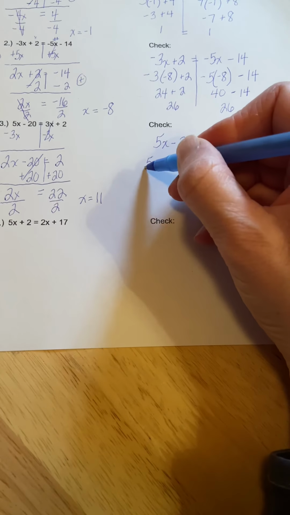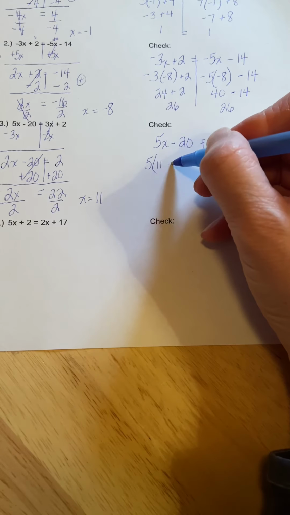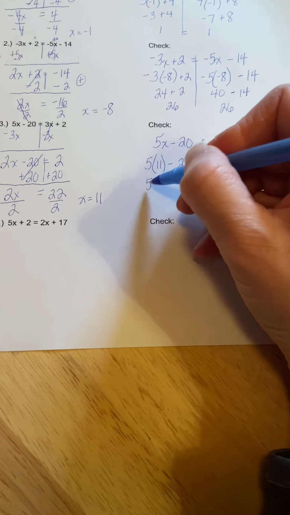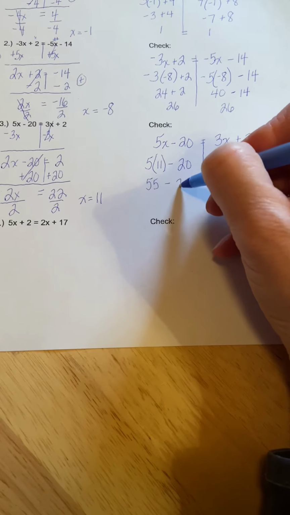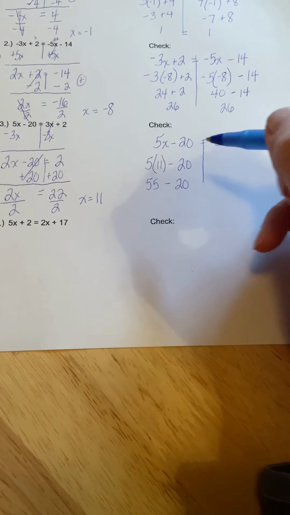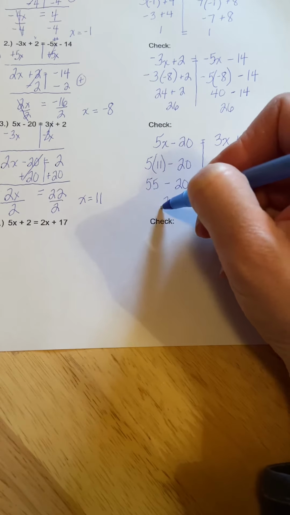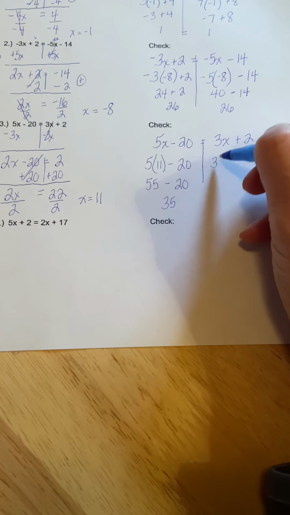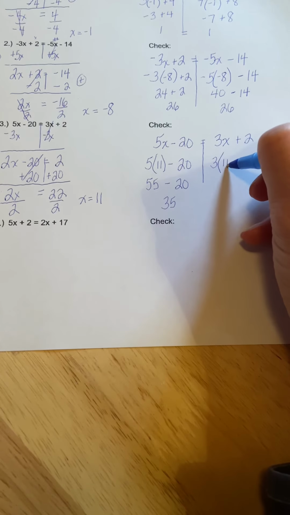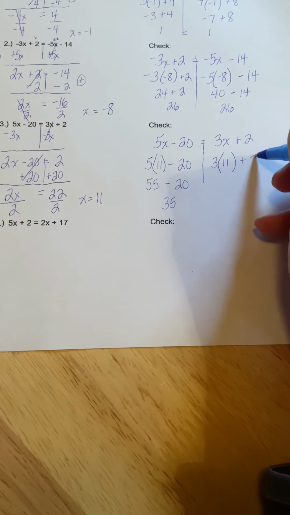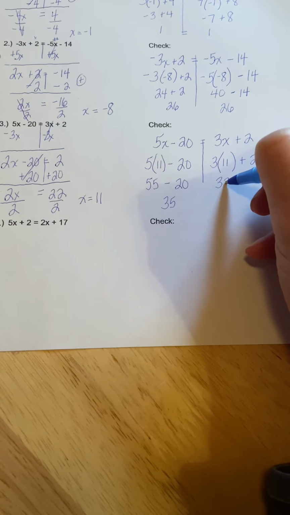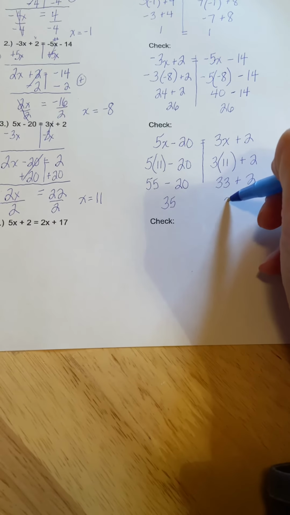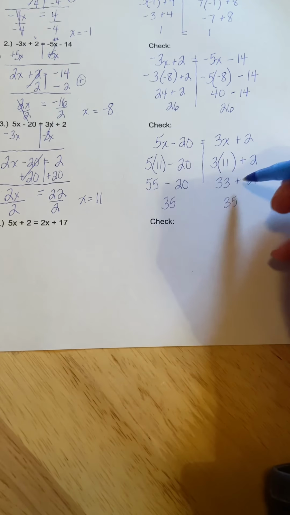So 5 times 11 minus 20. That's 55 minus 20. Okay, so 45, 35, if you take 20 away. Right here, 3 times 11 plus 2. This is 33 plus 2. 33, 34, 35. So up here I'm following order of operations.